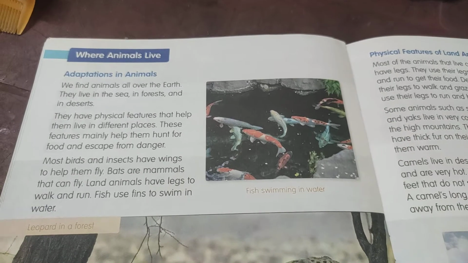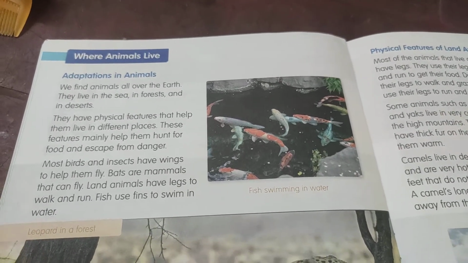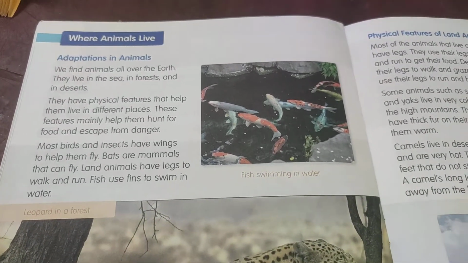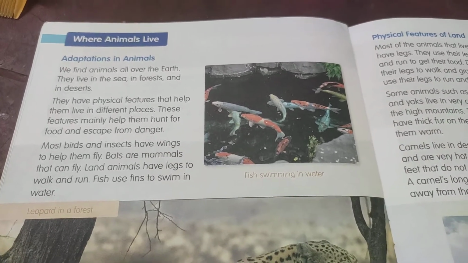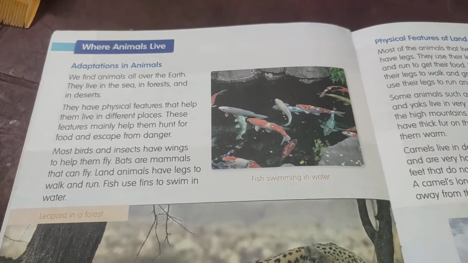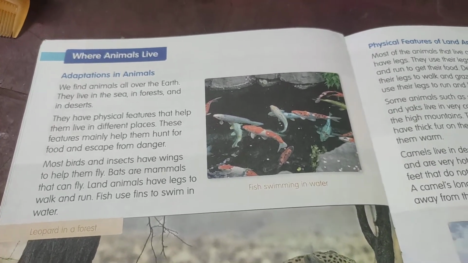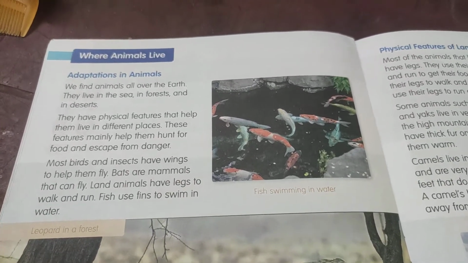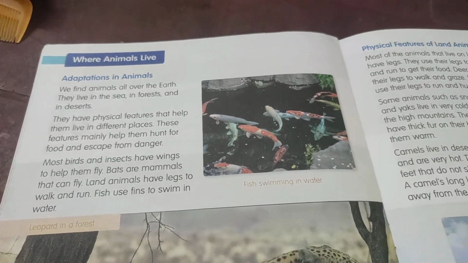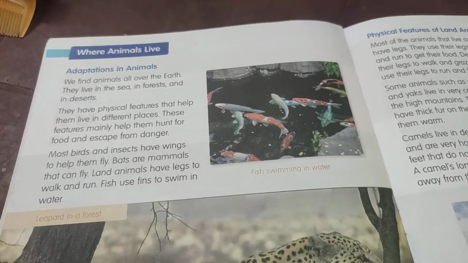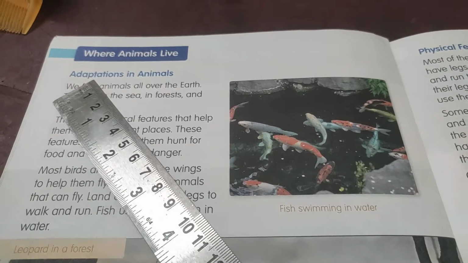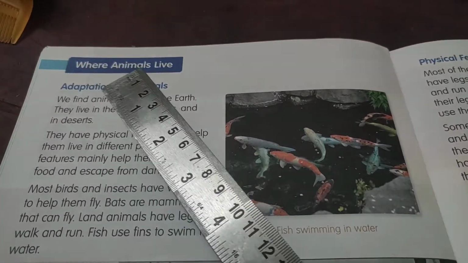And whenever you come to school or at times even through WhatsApp calls, I will check whether you are able to read without struggling. You should know each and every word from your book. Shall we start? So I am going to read. I'll keep the scale on each word. Same way, you will keep your fingers on the word and follow me. Yes? First paragraph. Where animals live.